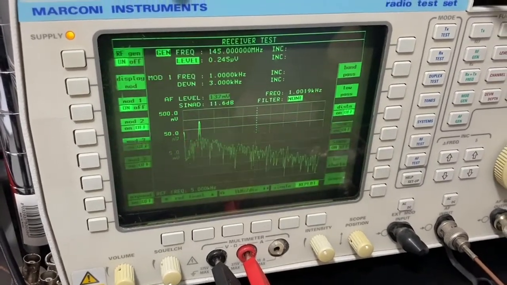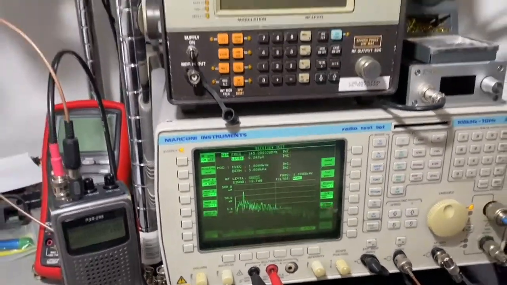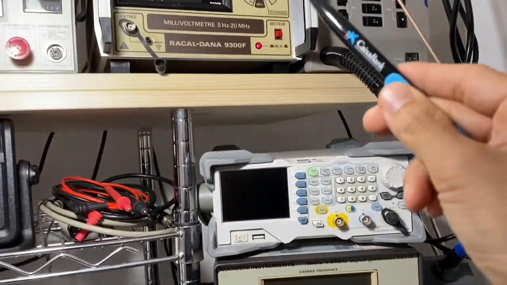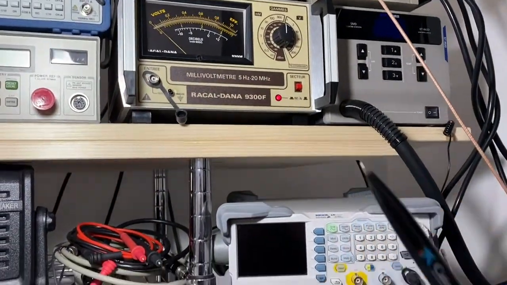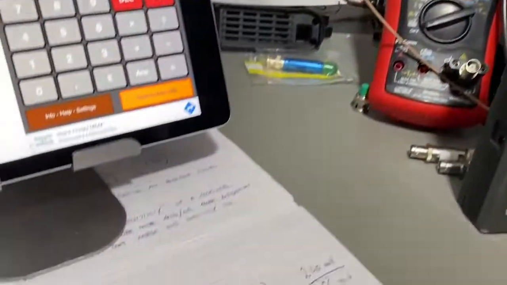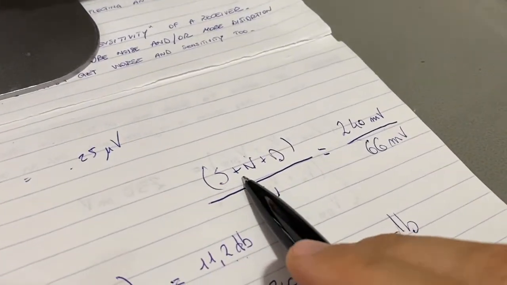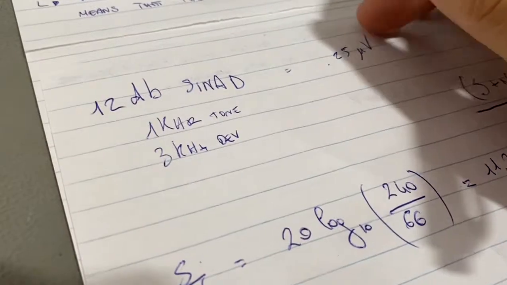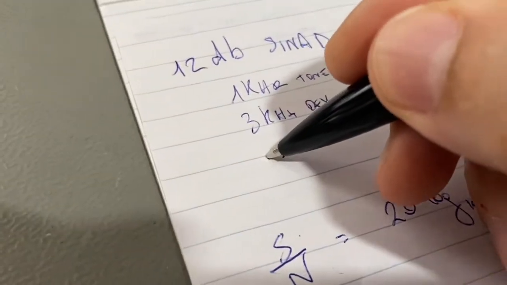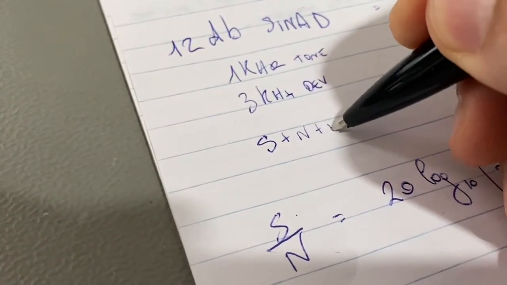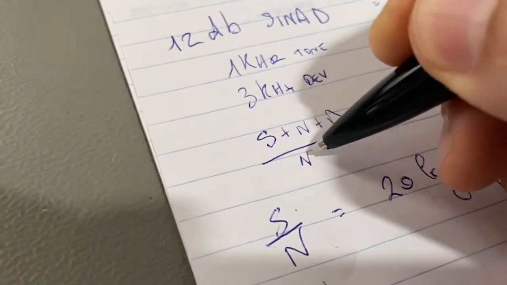Now, I cannot do the same thing with the voltmeter, because for the SINAD equation we have signal plus noise plus distortion over noise plus distortion.